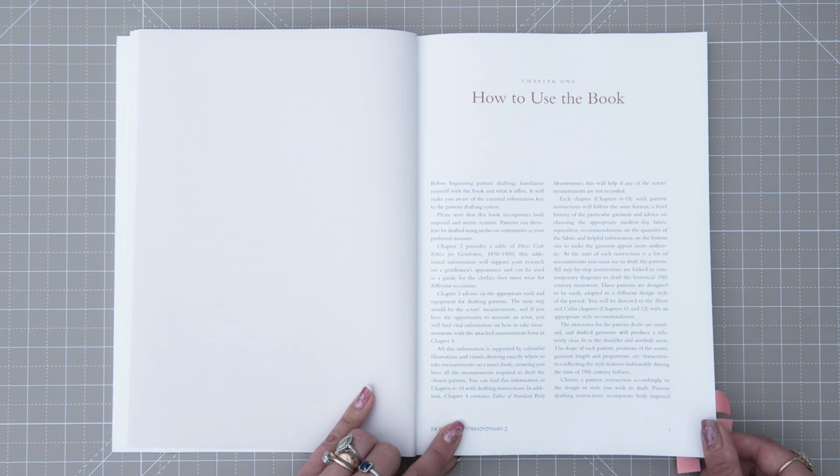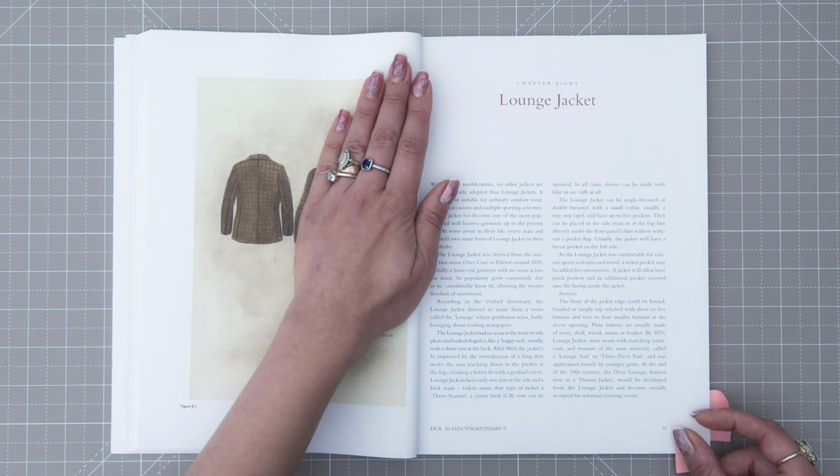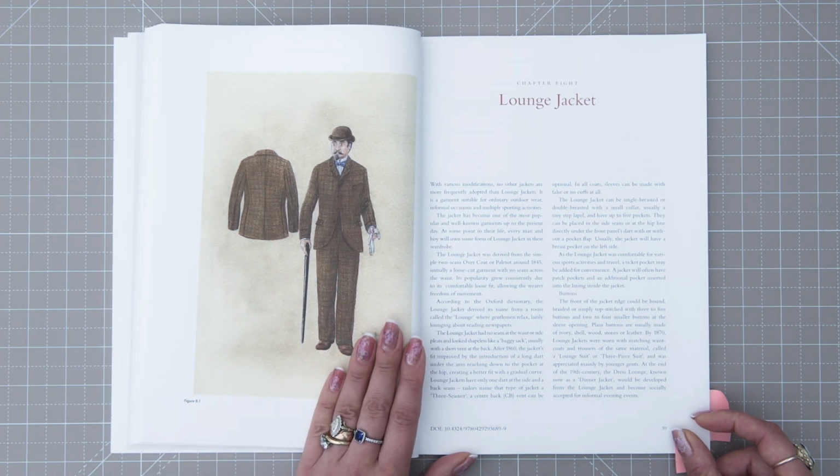Choose the appropriate instructions. So, for example, I'm going to use the lounge jacket.